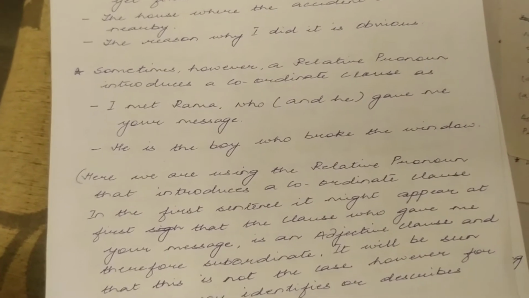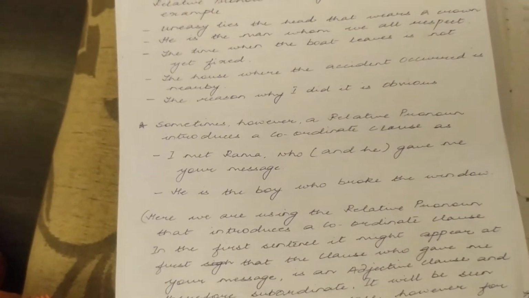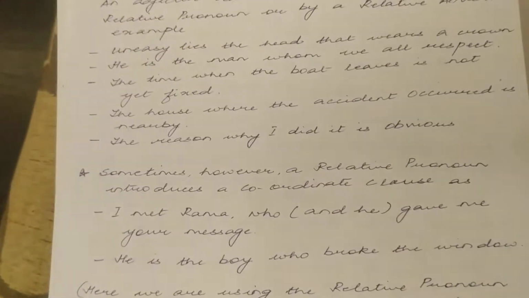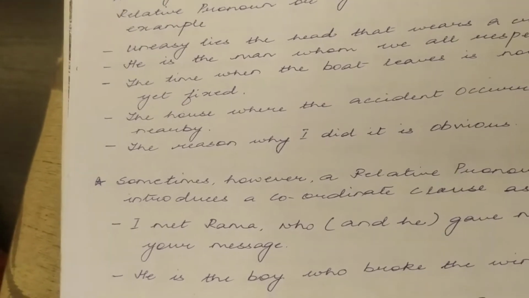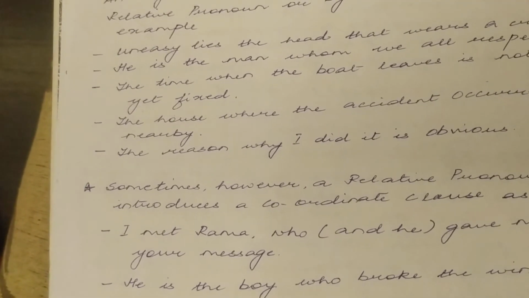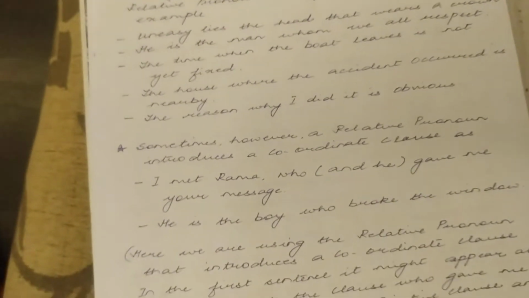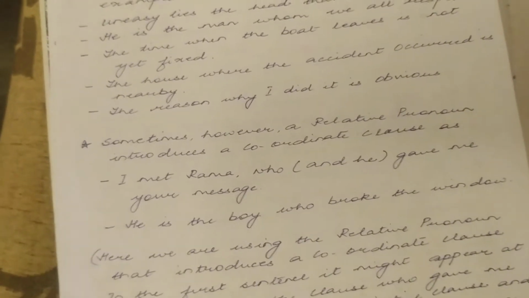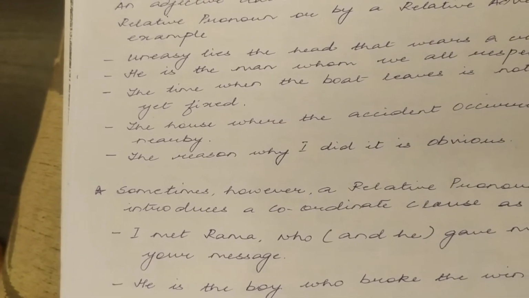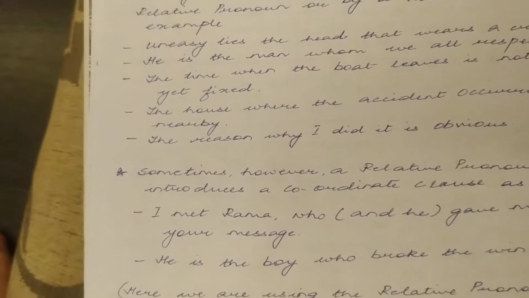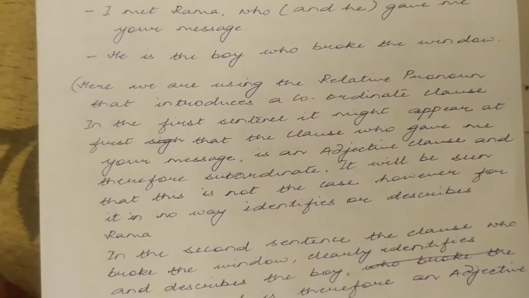There are a few points which we deal with when we are doing adjective clauses. Sometimes a relative pronoun introduces a coordinate clause, as in: I met Rama, who gave me your message. Now here, who can be replaced by a coordinate clause, and he gave me your message. Compare: he is the boy who broke the window.